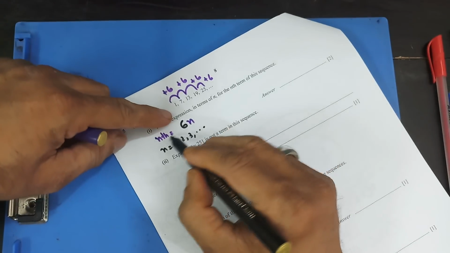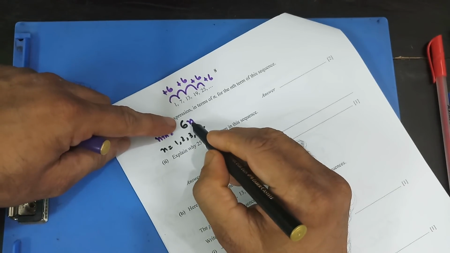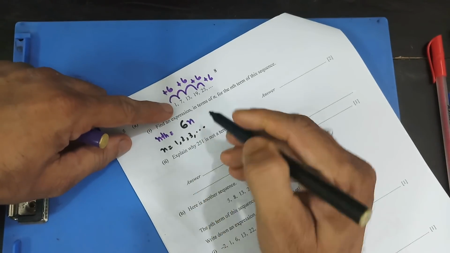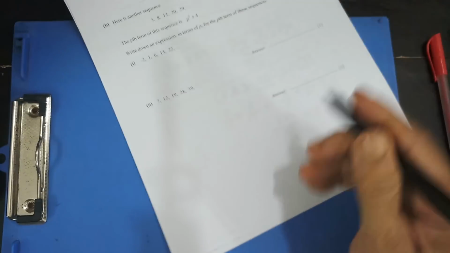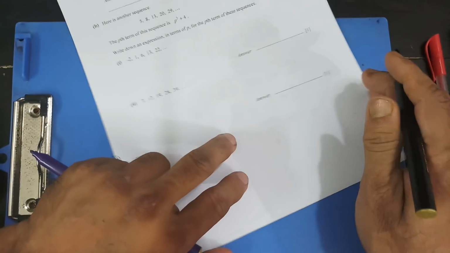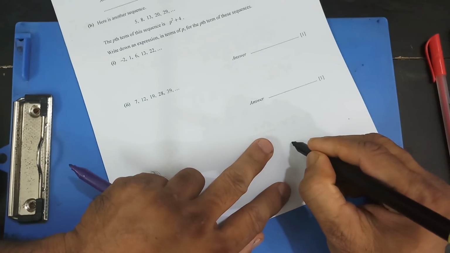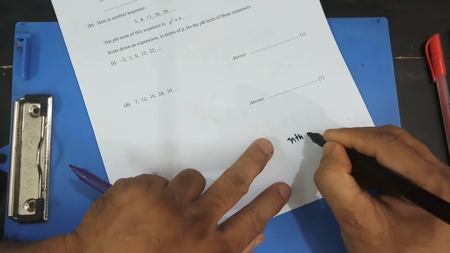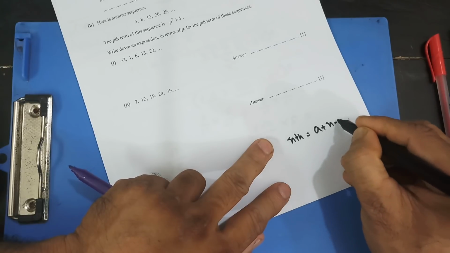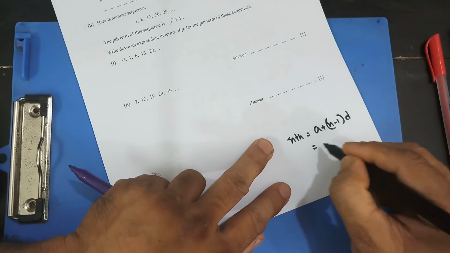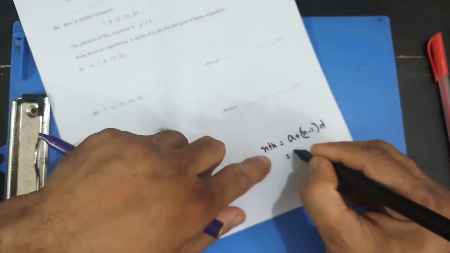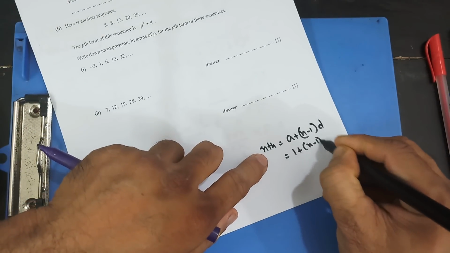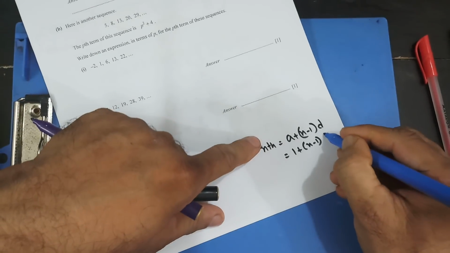Okay, so first term is going to be 1. 6 times 1 is 6, but I need 1, so I have to subtract 5. So that's that. If you want to do it the AP, arithmetic progression way, then you can do it this way. Nth term is going to be a plus (n minus 1)d. A is the first term, and first term is over here 1. So you put 1 plus (n minus 1), and I hope you remember the common difference was 6.